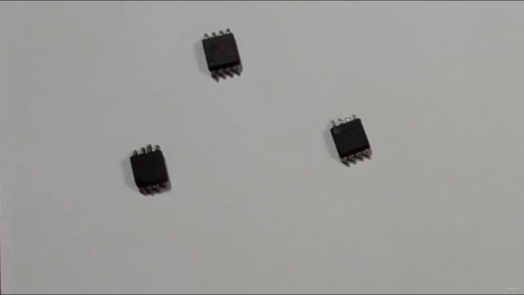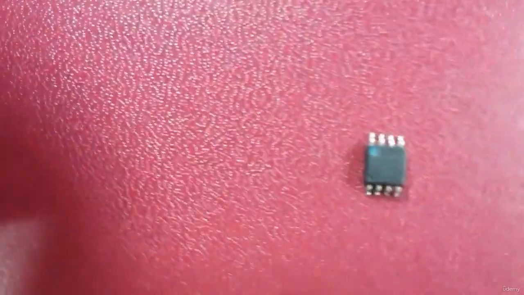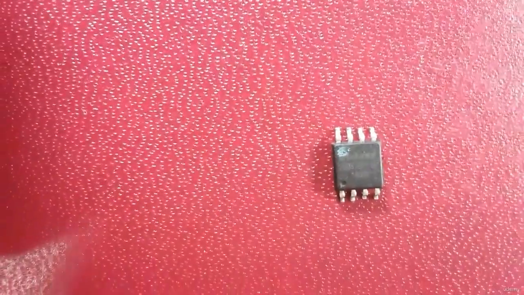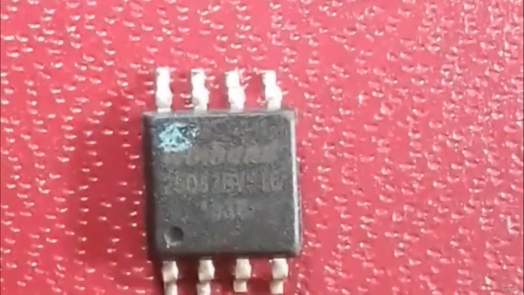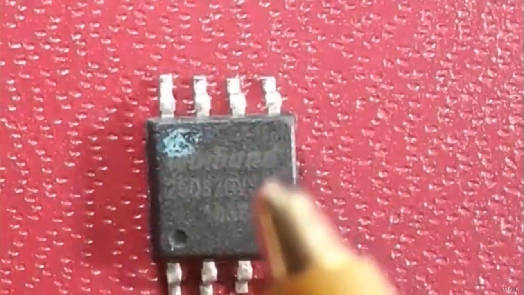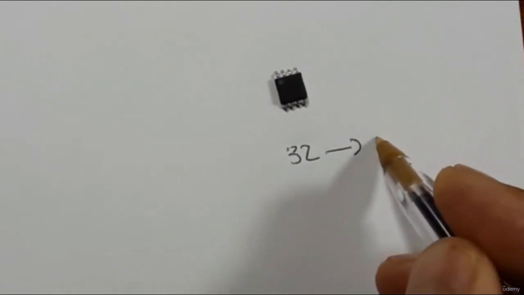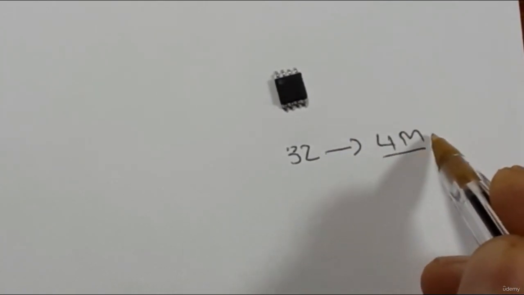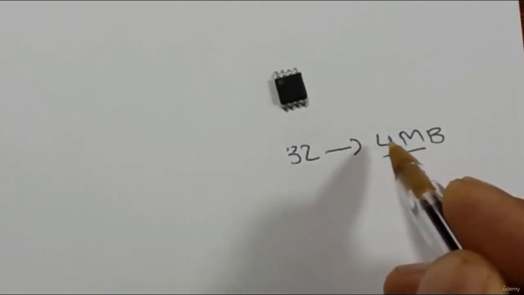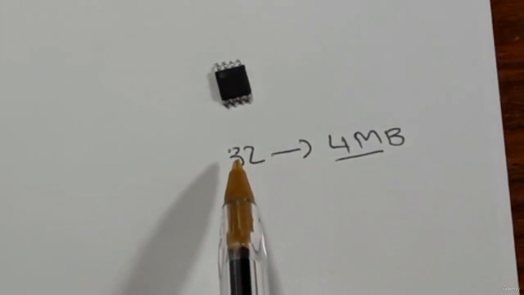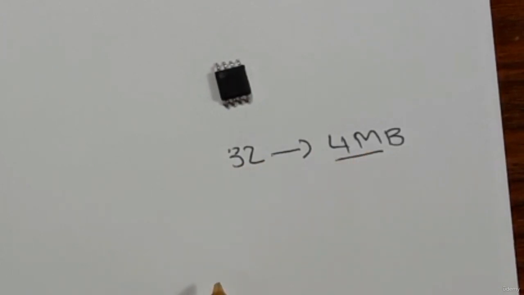Hi, in this lecture, I'm going to show you all about the BIOS sizes. So let's check this BIOS, for example. As you can see, we have 25Q32. So in this BIOS, we have 32, as you can see. 32 means 4 megabytes. The size of this BIOS is 4 megabytes. I will show you how I calculate this 4 megabytes, okay?